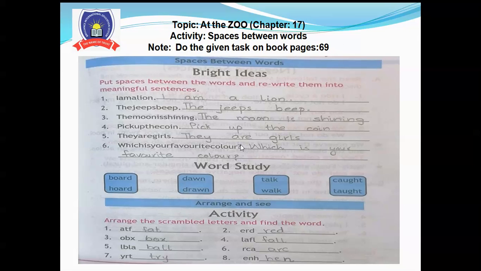PICKUPTHECOIN. Pick up the coin. Number fifth, THEYAREGIRLS. They are girls. Number 6, WHICHISYFAVOURITECOLOUR. So the sentence will be: which is your favorite color?